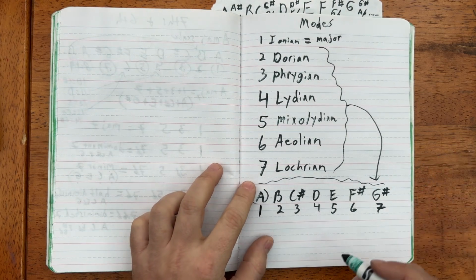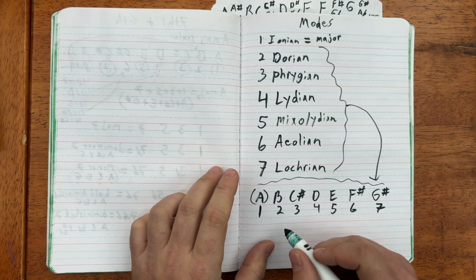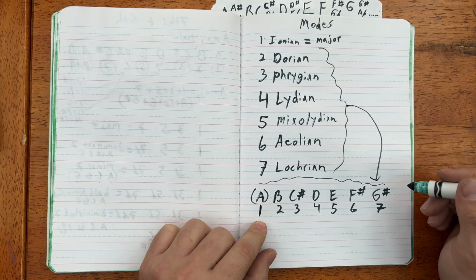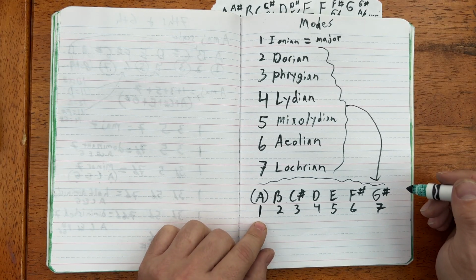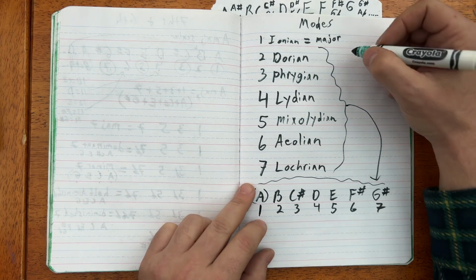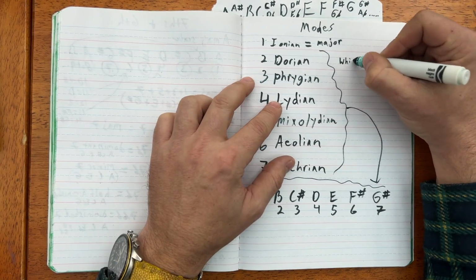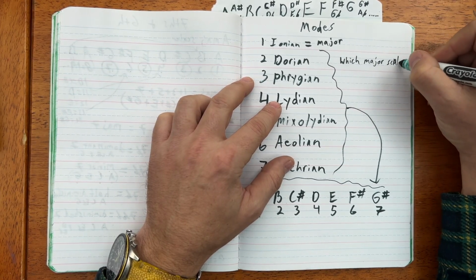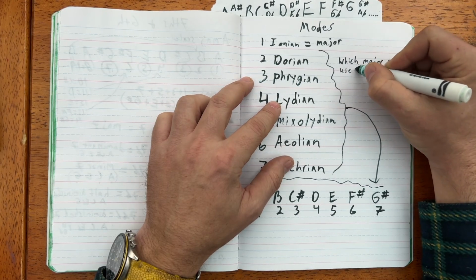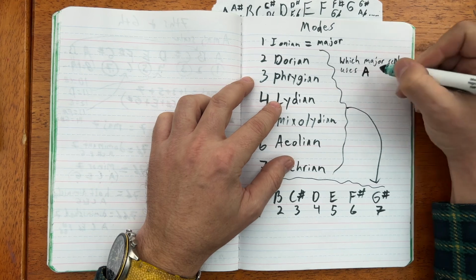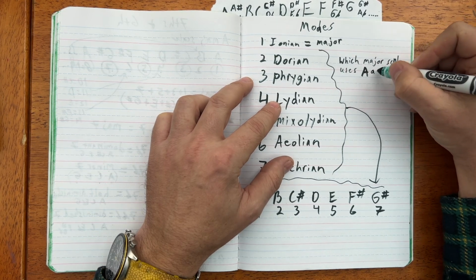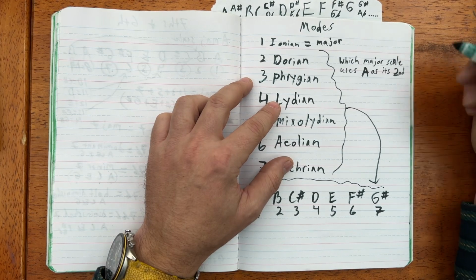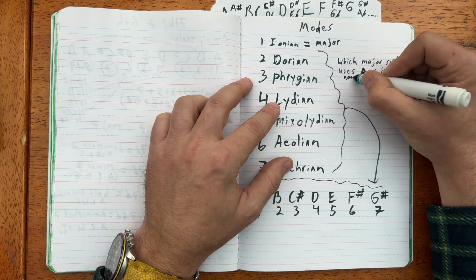But now watch this. What if we ask a different question? Okay, so that's if A starts out the scale. But now, what if we ask the question, which major scale uses A as its second note?